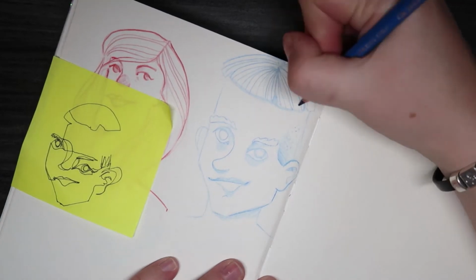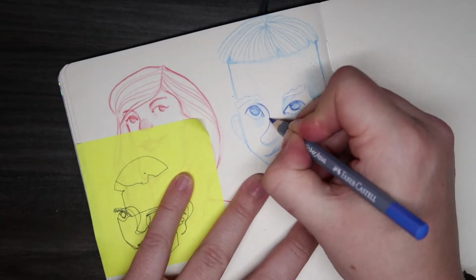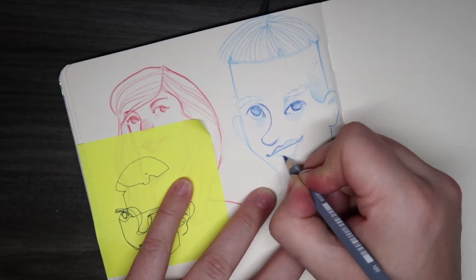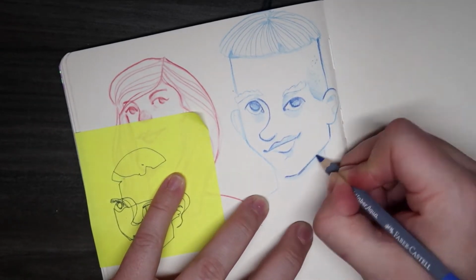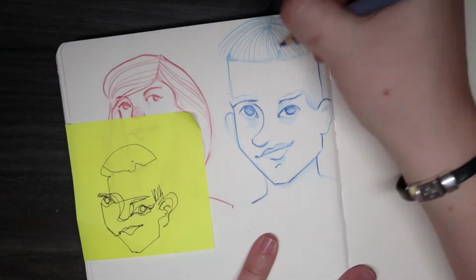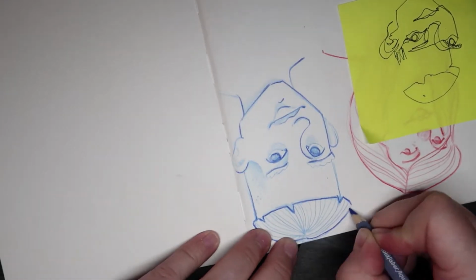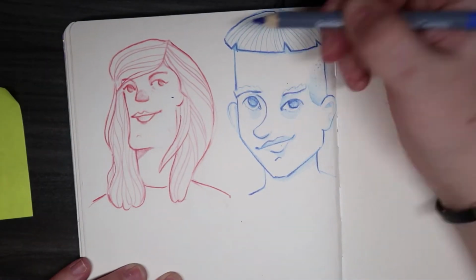And I'm using a mixture of pencils. I think I'm using the Colorase erasable colour pencils for the underdrawing because they're really light, and then I'm going in with just some regular watercolour pencils on top. These are the Faber-Castell ones, they're my favourite. And I think I need to buy some more soon because I've sharpened them all halfway.